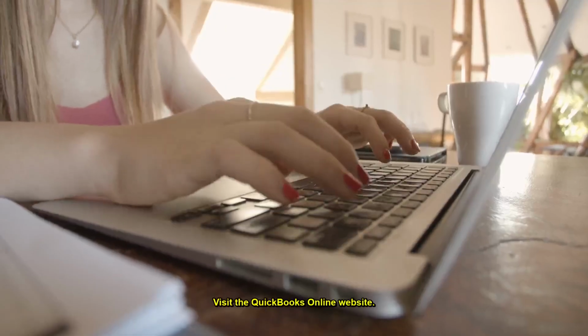Visit the QuickBooks Online website. On the home page, locate the Plans and Pricing section. Click the Plans and Pricing button to view the available subscription options. Review the different plans to find one that best suits your business needs. Select the plan you want by clicking the Buy Now or Try Free for 30 days button.